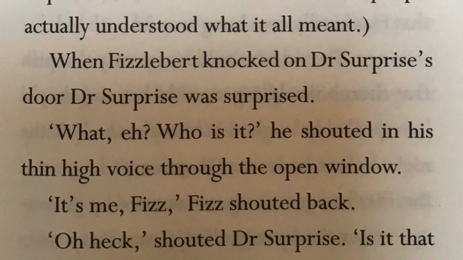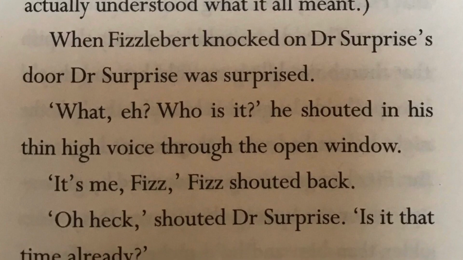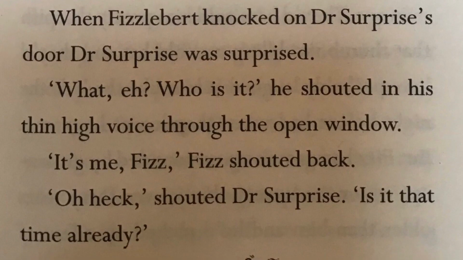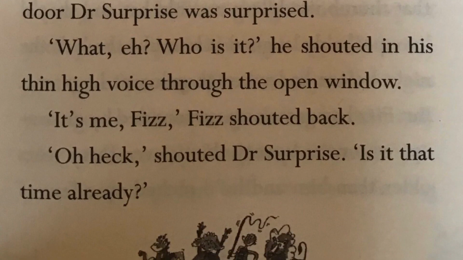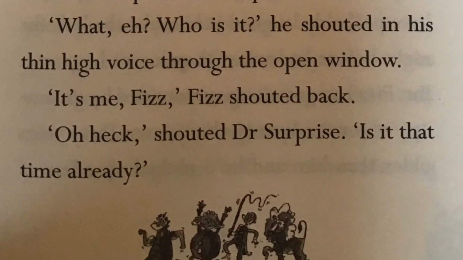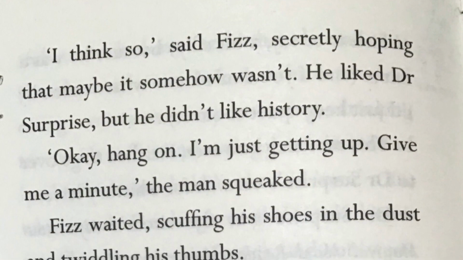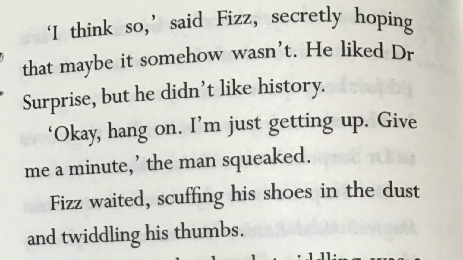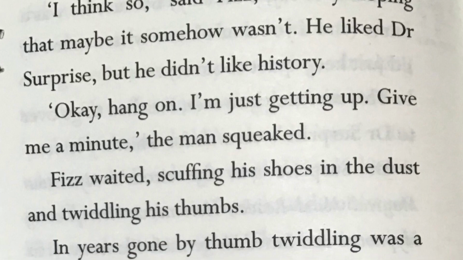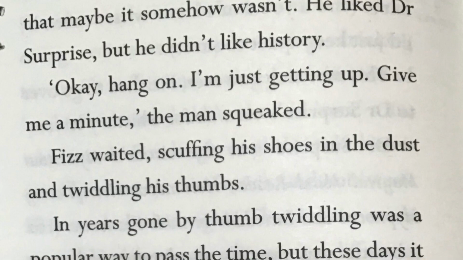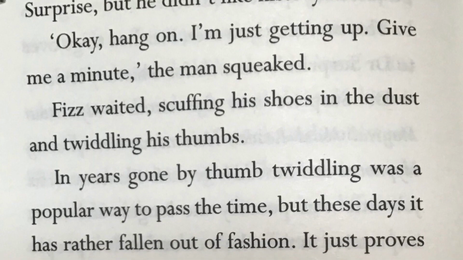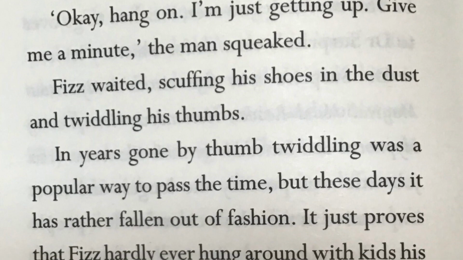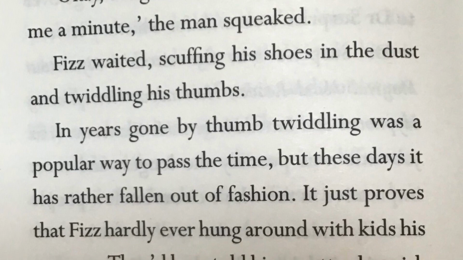"What? Who is it?" he shouted in his thin, high voice through the open window. "It's me, Fizz," Fizz shouted back. "Oh, heck," shouted Dr. Surprise. "Is it that time already?" "I think so," said Fizz, secretly hoping that maybe it somehow wasn't. He liked Dr. Surprise, but he didn't like history. "Okay, hang on, I'm just getting up. Give me a minute," the man squeaked. Fizz waited, scuffing his shoes in the dust and twiddling his thumbs.